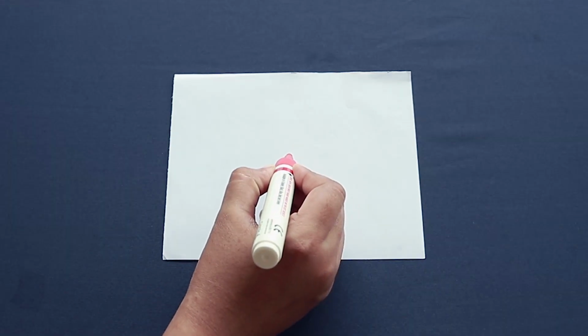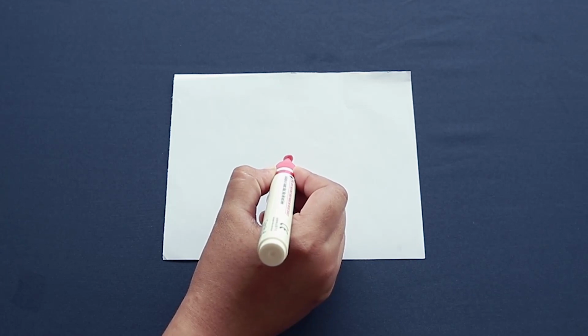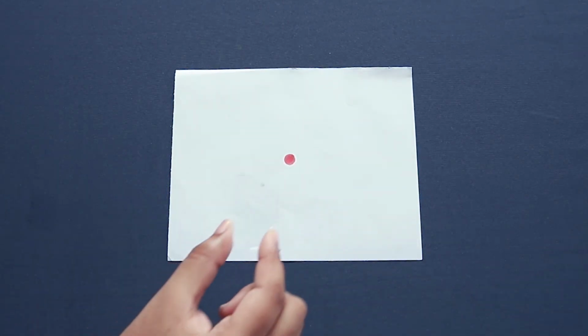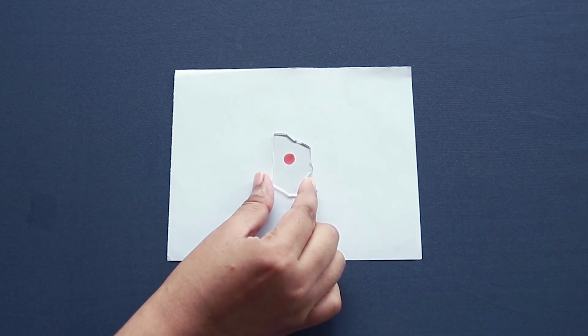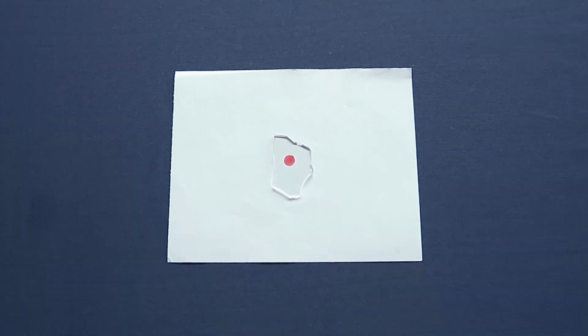Let us now classify the materials based on its transparency. Take a strip of white paper and make a dark spot on it. Place the given materials one by one on the spot and observe its visibility, whether you can see it clearly, not clearly, or not able to see it at all.